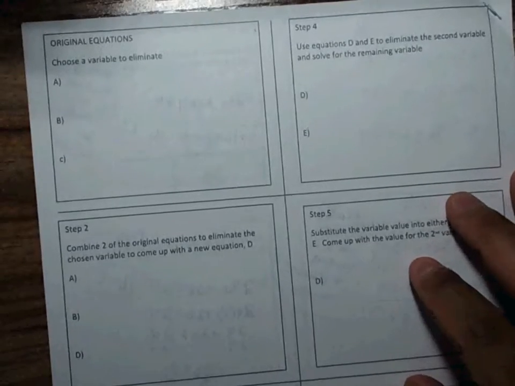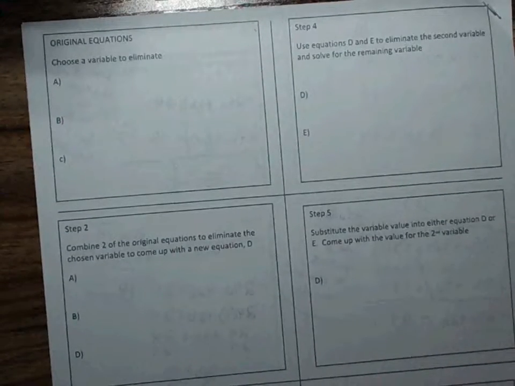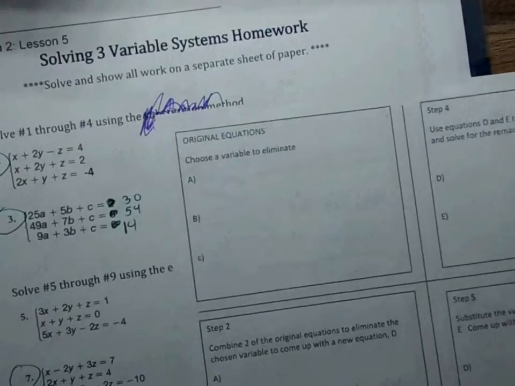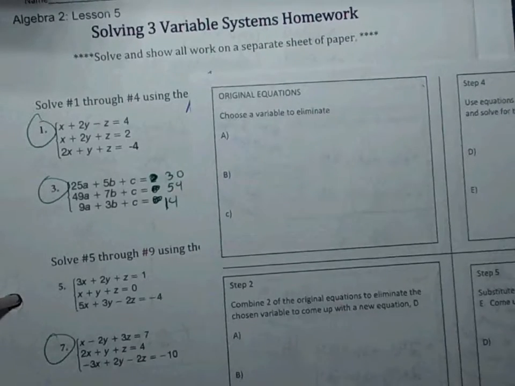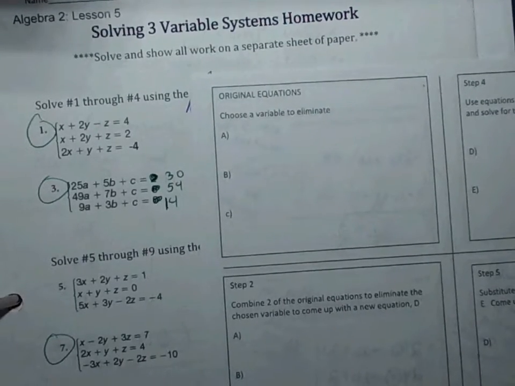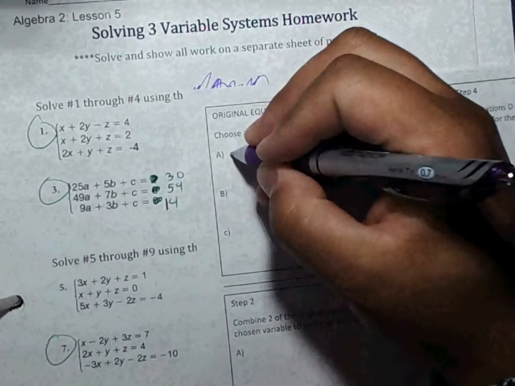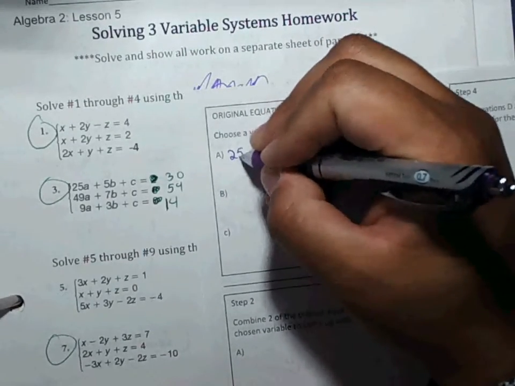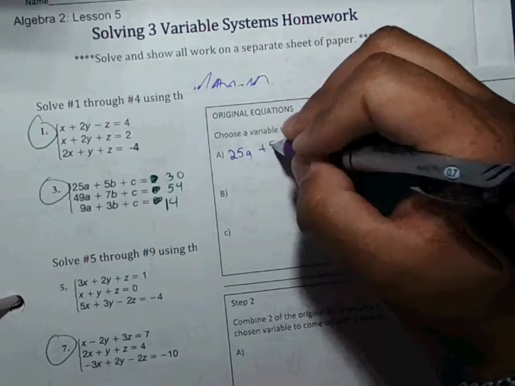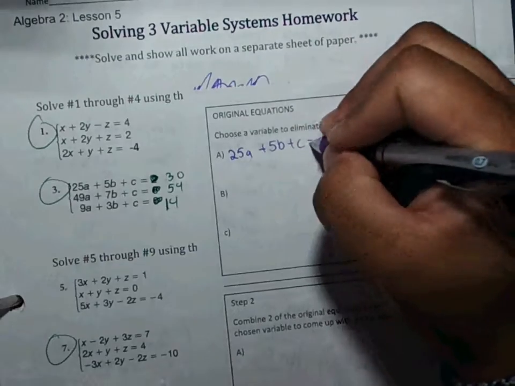So we're going to do a bit of a review using the graphic organizer from one of the questions on the homework. So remember, the first step is just that we're going to rename all of our equations. It's A, B, and C, just for sake of simplicity. So we got 25A plus 5B plus C equals 30.